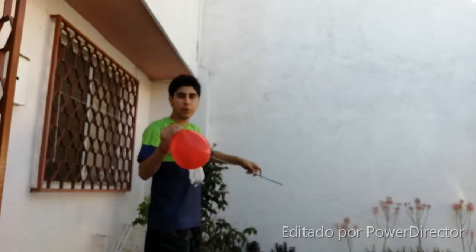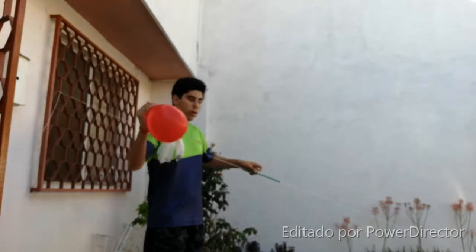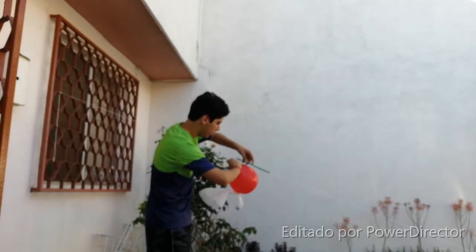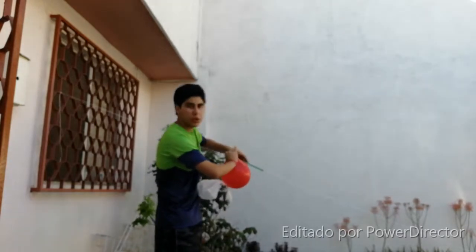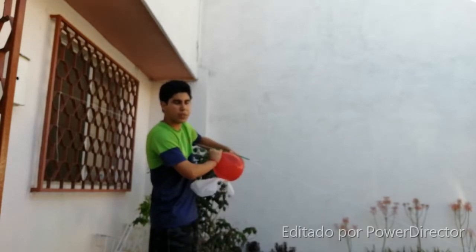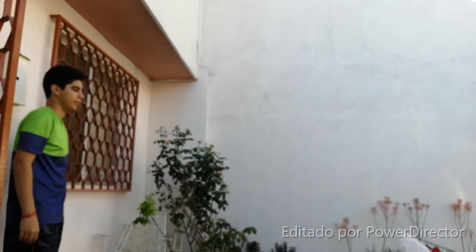Now I have another balloon, but with a bag and coins inside, so this gives more mass to the balloon. As we saw in the theory, if we have more mass, the acceleration will be less. As you can see, the balloon went very slow, so this is Newton's second law.